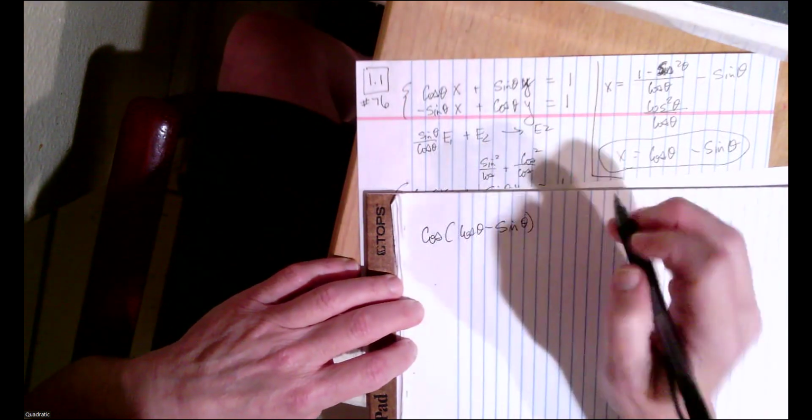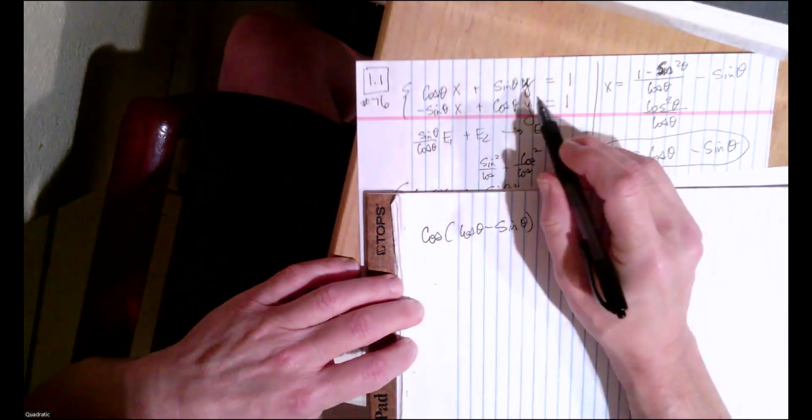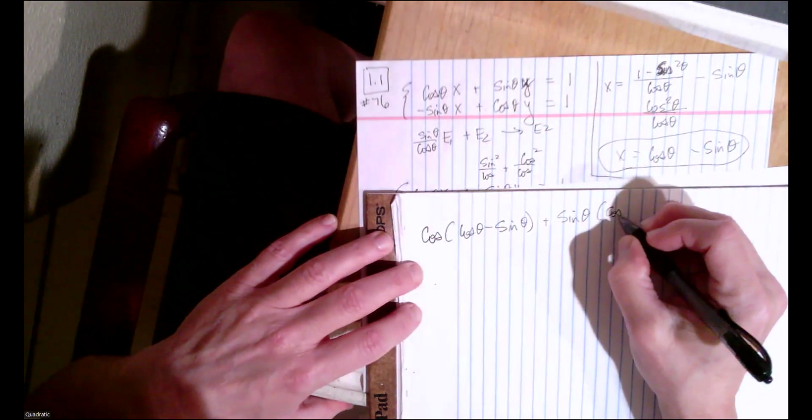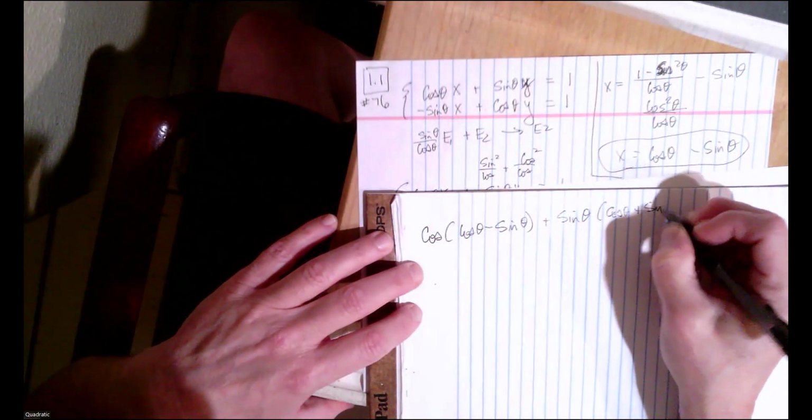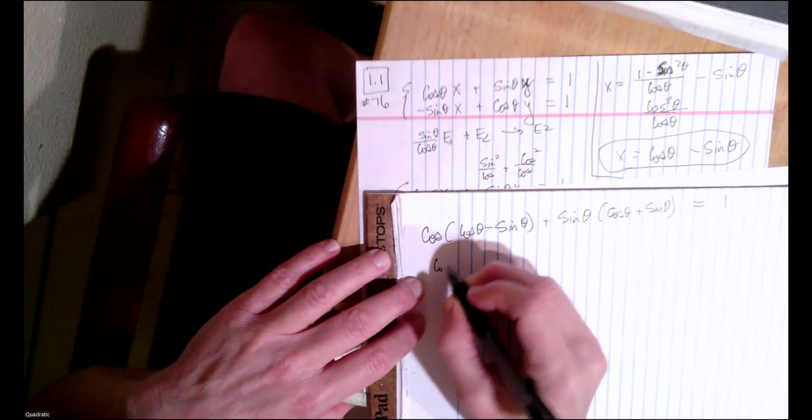So that's x plus sine theta times y, and y was cosine theta plus sine theta. And this is supposed to equal 1. Let's see if that's really true. Well, here I have cosine squared theta. Let's distribute now.